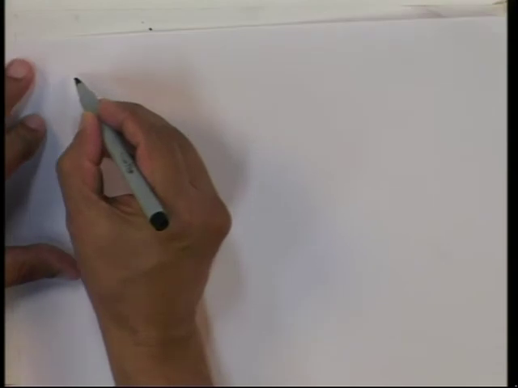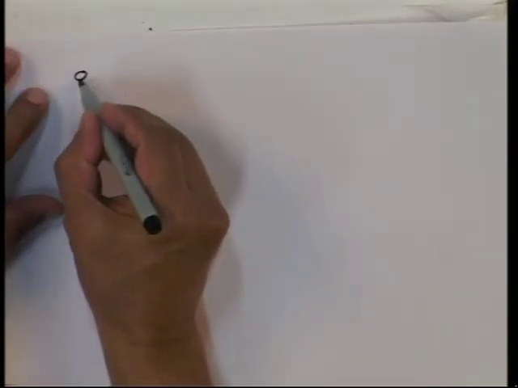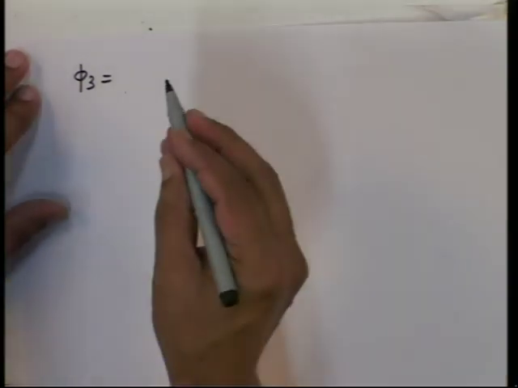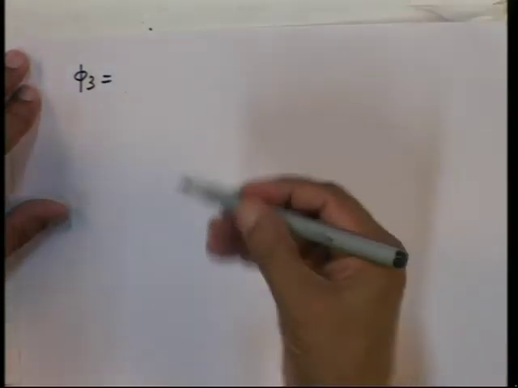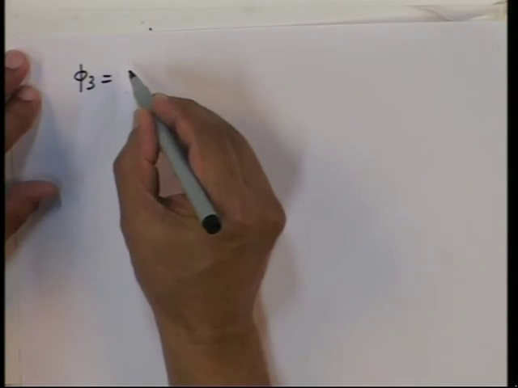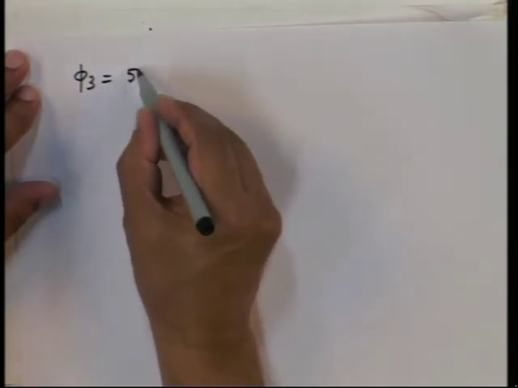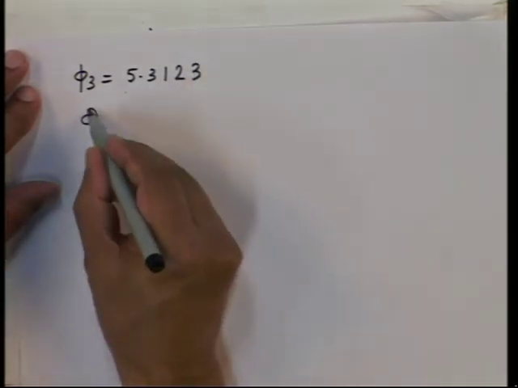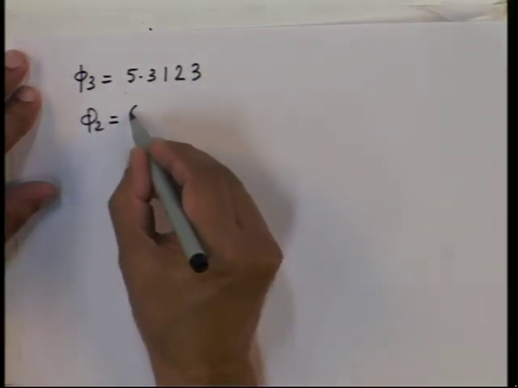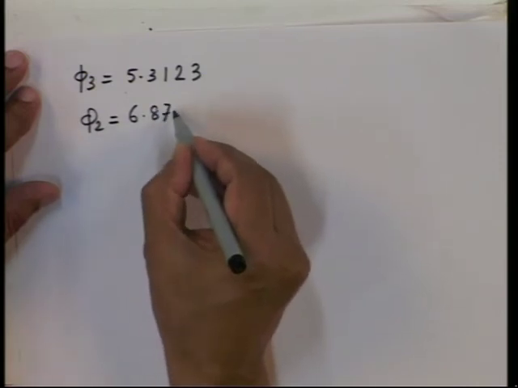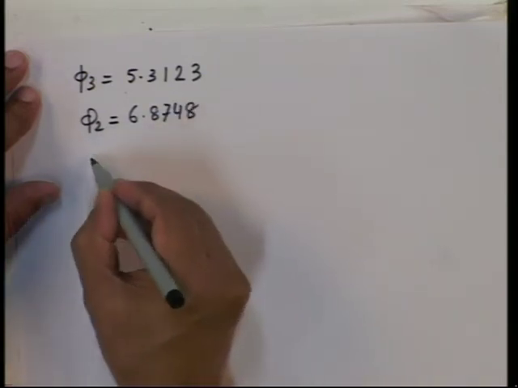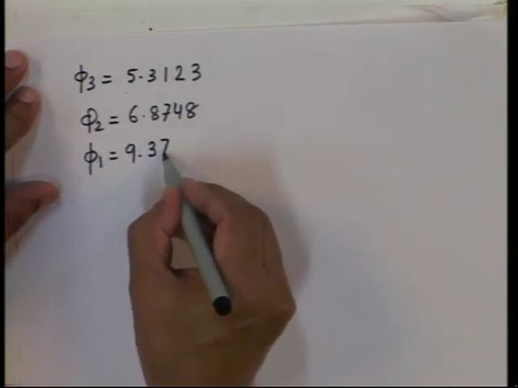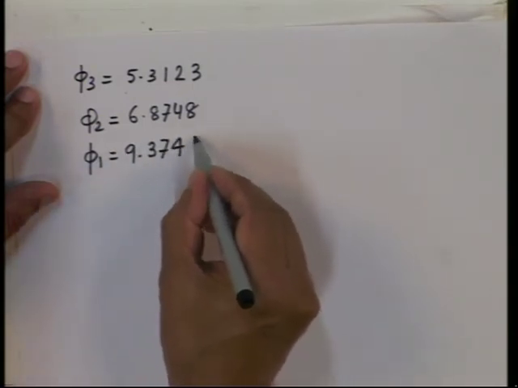So, you get 5, 3, because in Gaussian elimination you always get it from the last one. 5, 3 comes out to be 5.3123. 5, 2 will be coming to 6.8748, and 5, 1 is 9.3748.